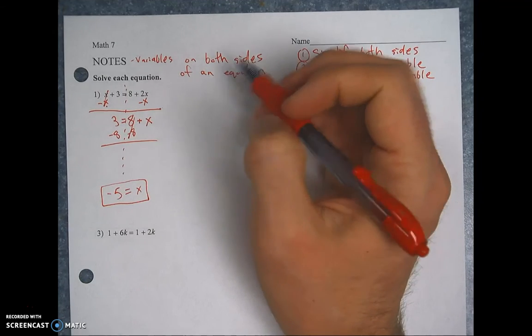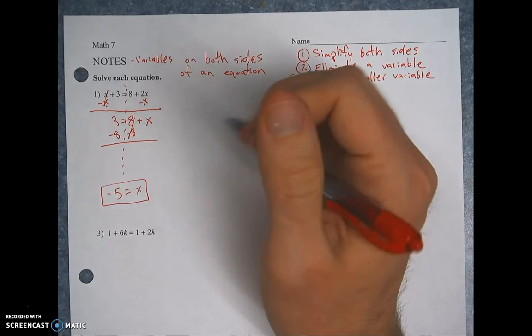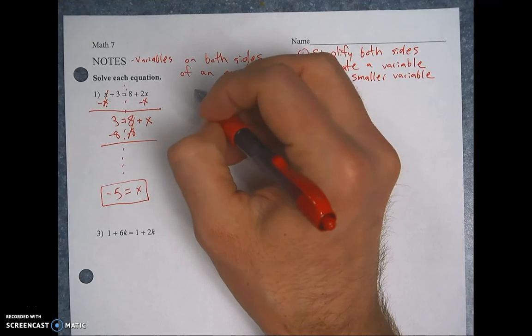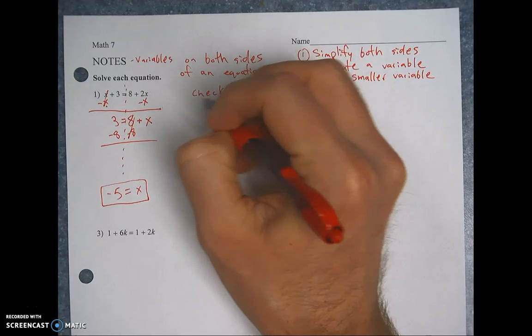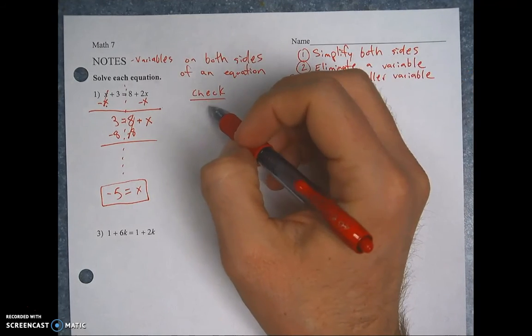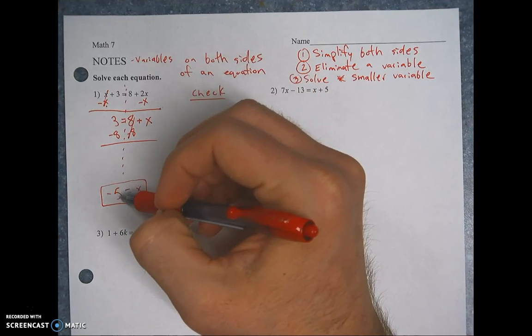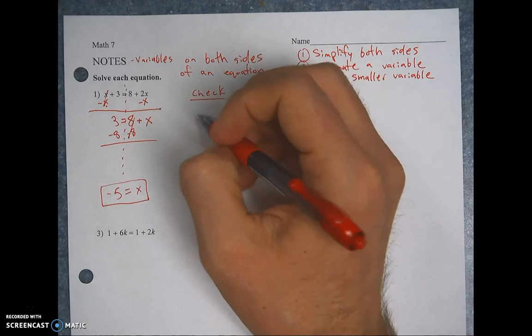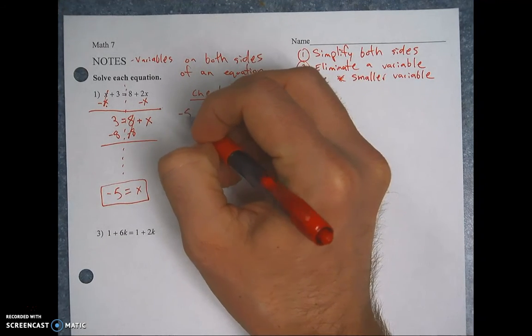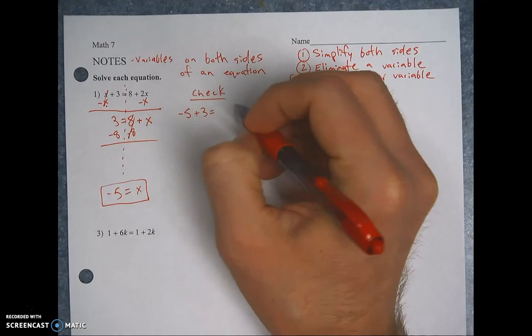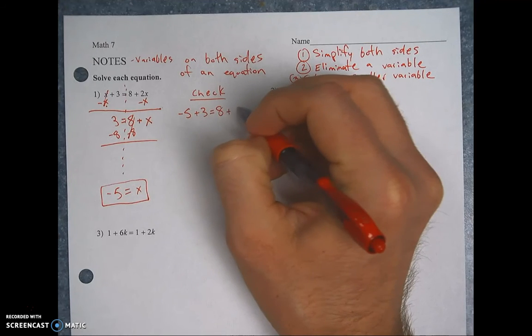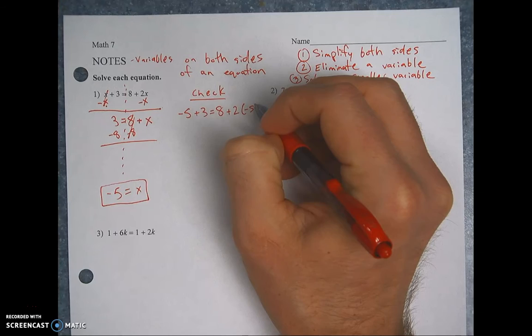So you can just believe me and say, okay, that's how you do it, or we can check it and make sure that this answer actually is correct. So let's run a check. Rewrite the original and plug in negative 5 for your x. So negative 5 plus 3 equals 8 plus 2 times negative 5.